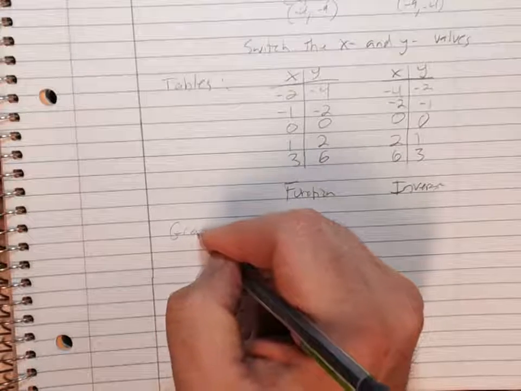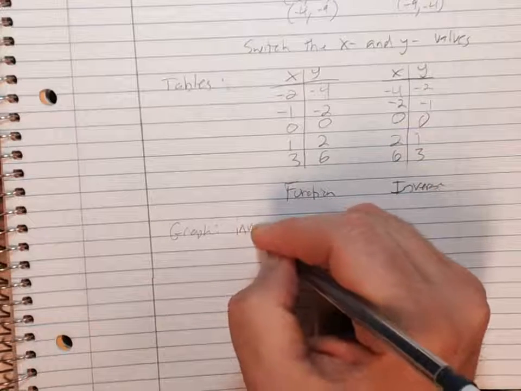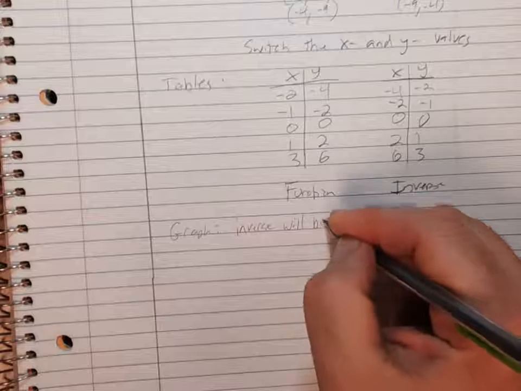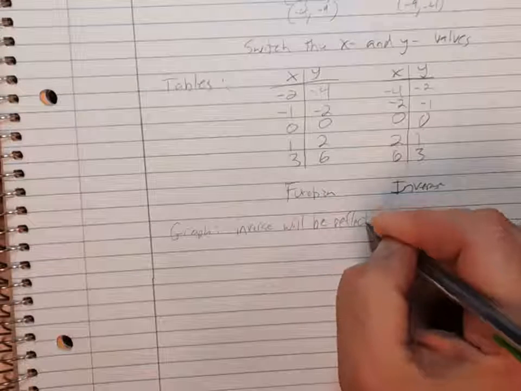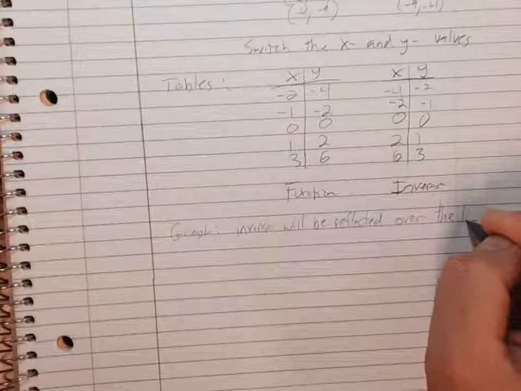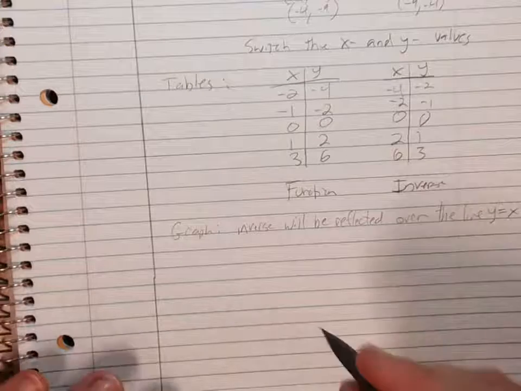For a graph, the inverse will be reflected over the line y equals x. So for starters, what does that look like?